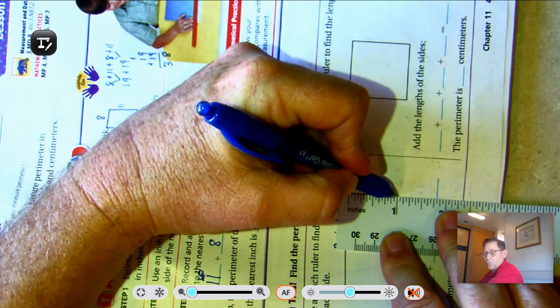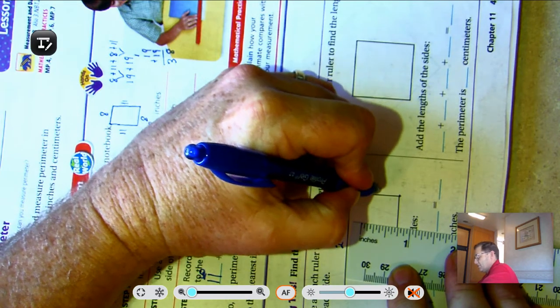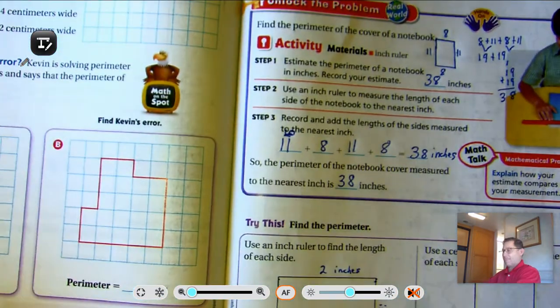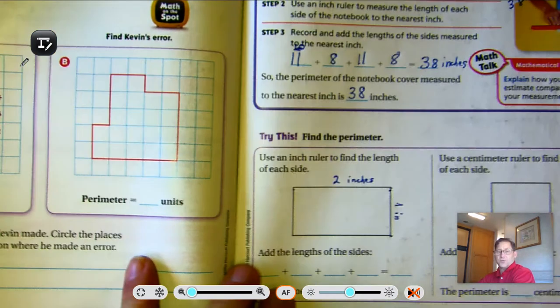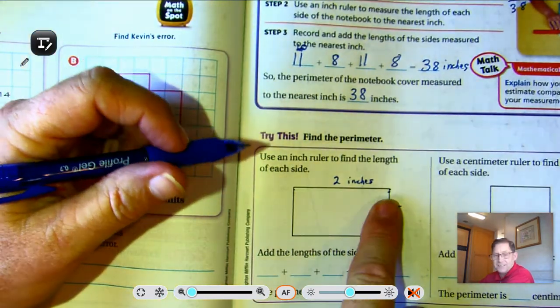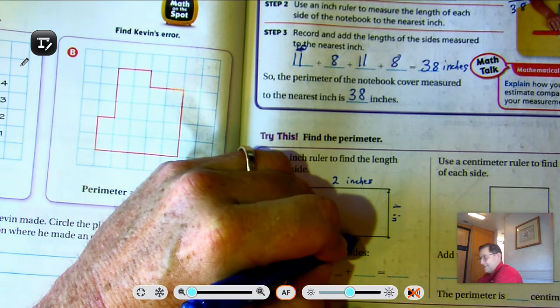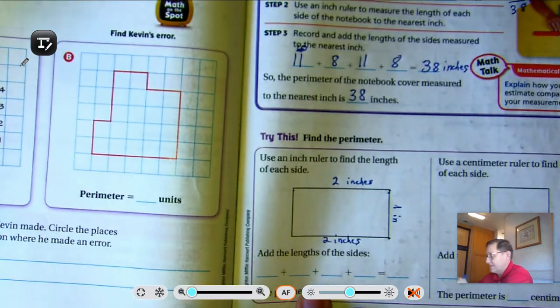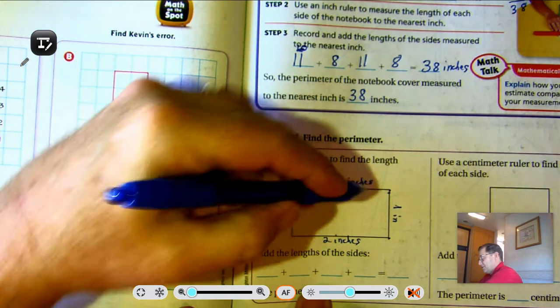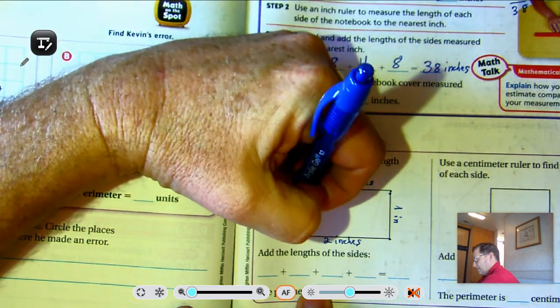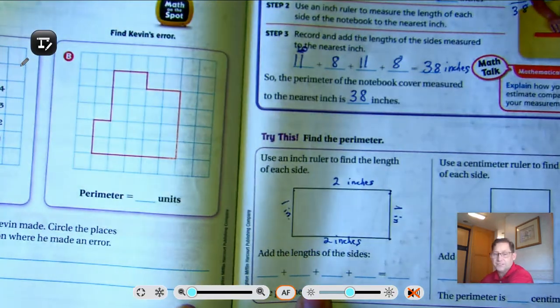It ends right at the 1. So it's 1 inch wide. So if this side is 2 inches, that side has to be 2 inches. If this side is 1 inch, its opposite side has to be 1 inch.